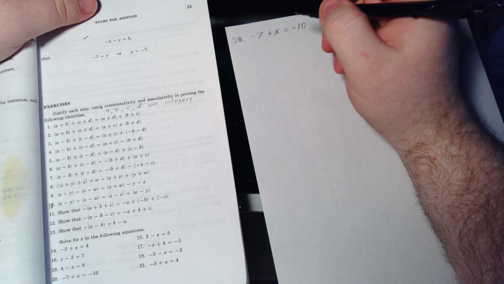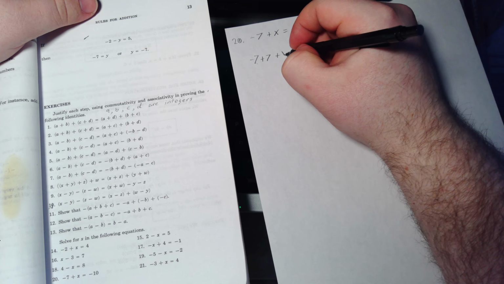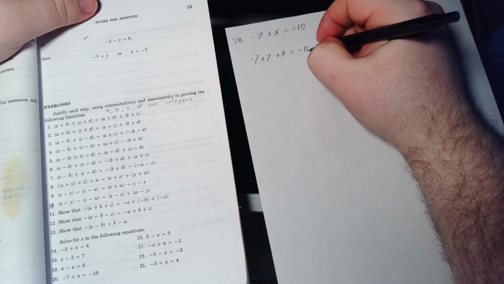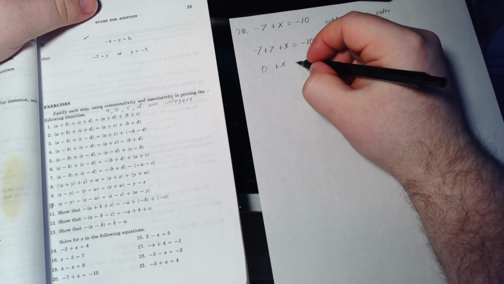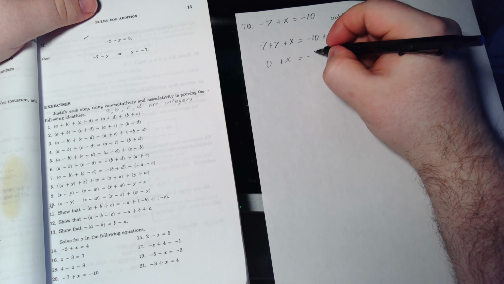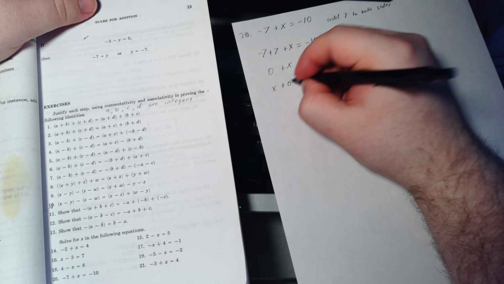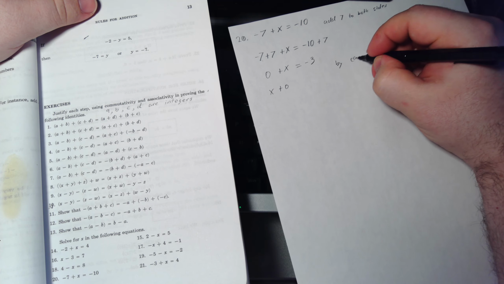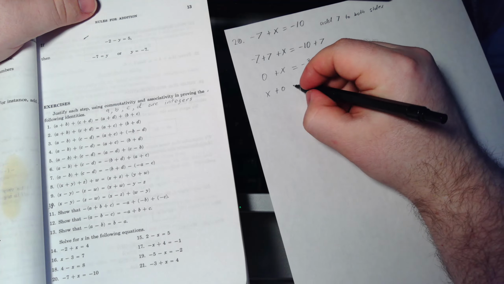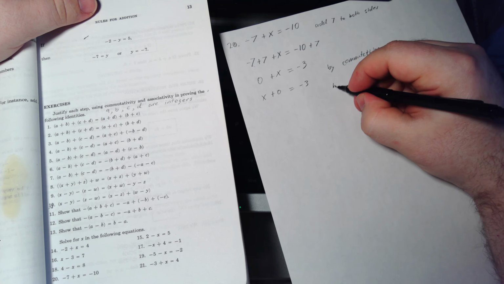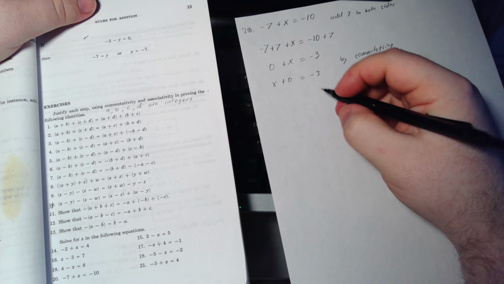We have problem 20, where minus 7 plus x equals minus 10. Okay, so let's add 7 to both sides. So we have negative 7 plus 7 plus x equals negative 10 plus 7. And then we have 0 plus x equals minus 3. And then we can have x plus 0 by commutativity. And then by n1, where a plus 0 equals a.